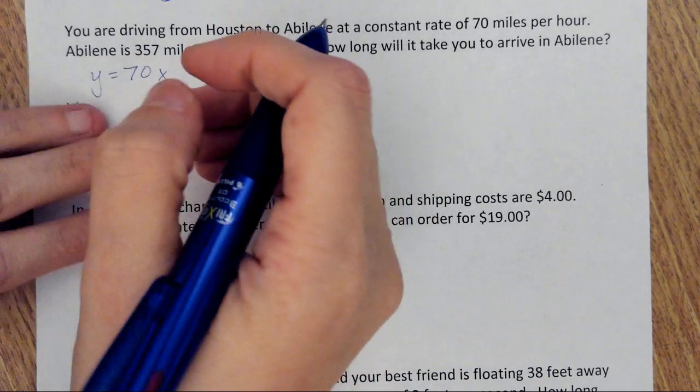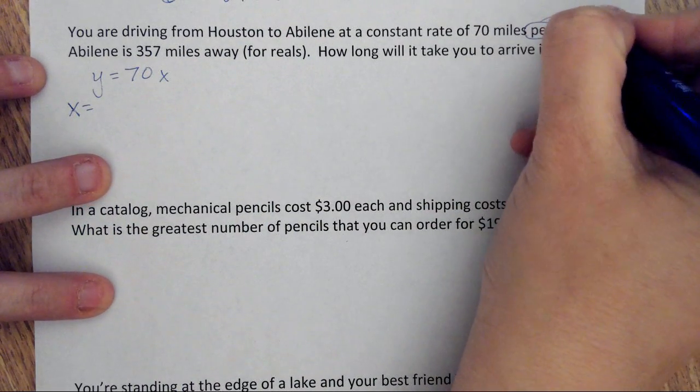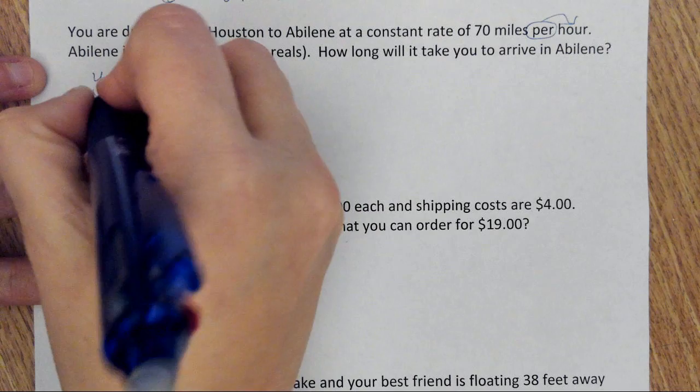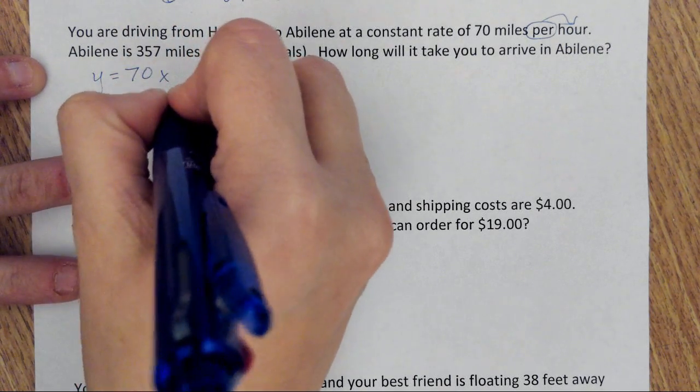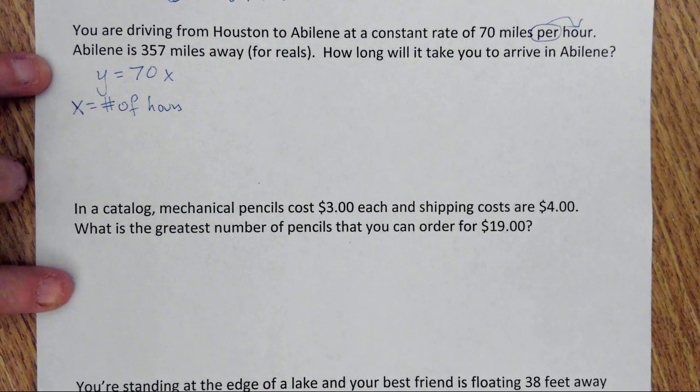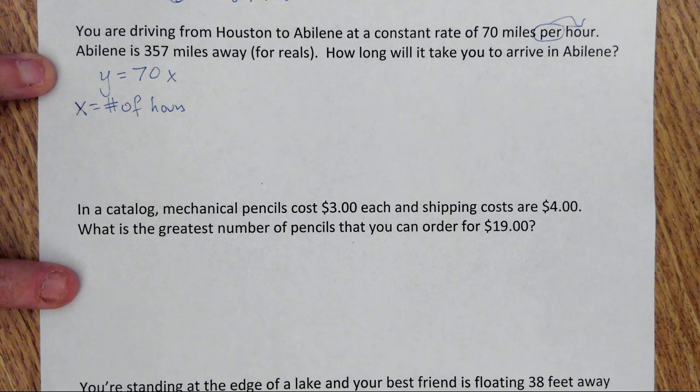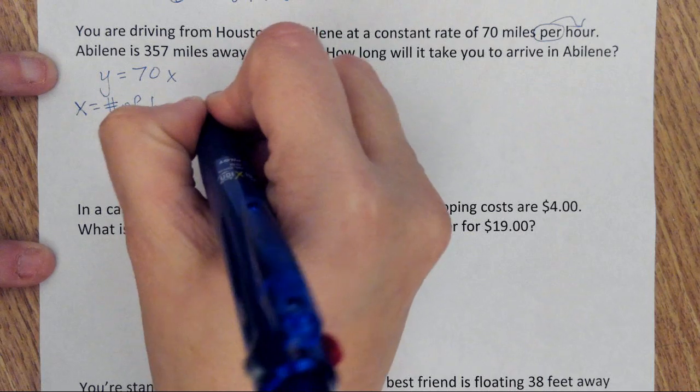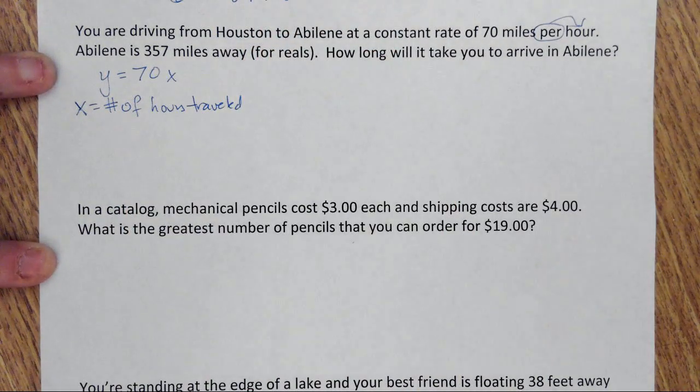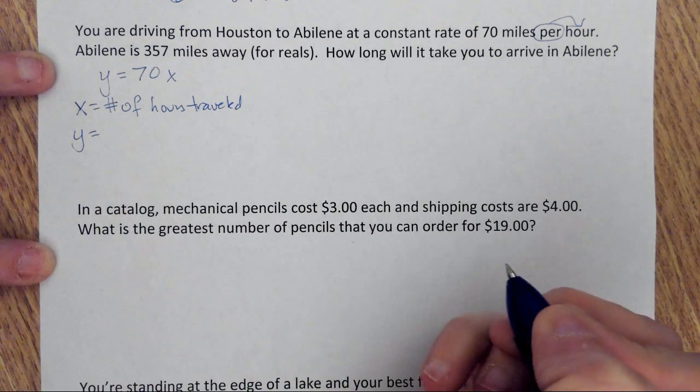X is whatever's after the word per. So hours, so it's number of hours. Now, we want to be specific, okay? We don't want to just say number of hours, because number of hours what? Like number of hours in a tanning bed, number of hours it took me to draw a picture? No, it's the number of hours traveled, okay? Number of hours driving. We want to be very specific, because that way we know exactly what we're putting in for that variable. So what is y going to tell me?